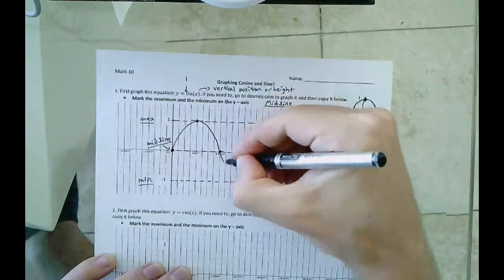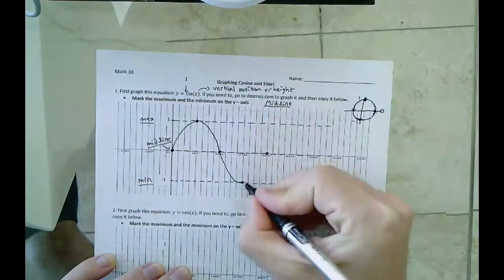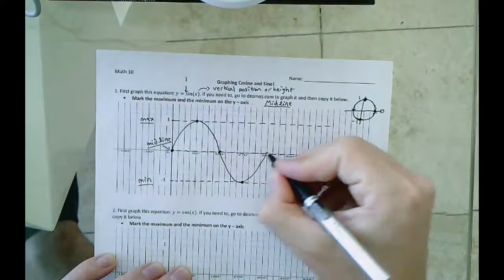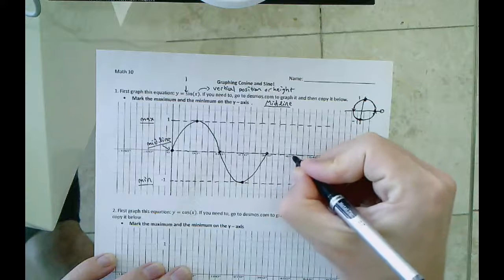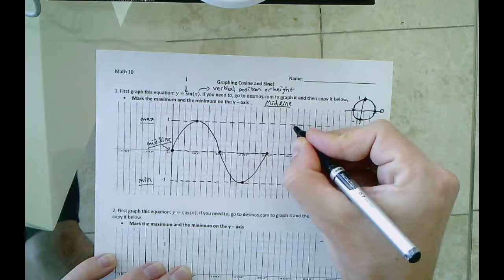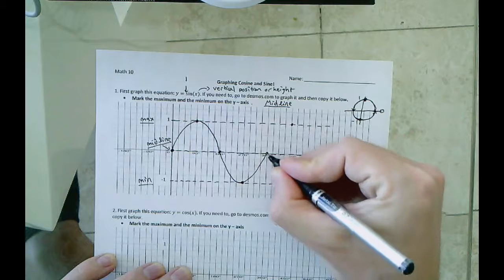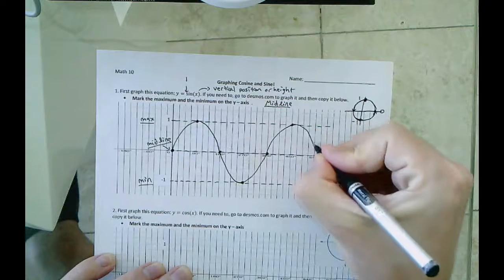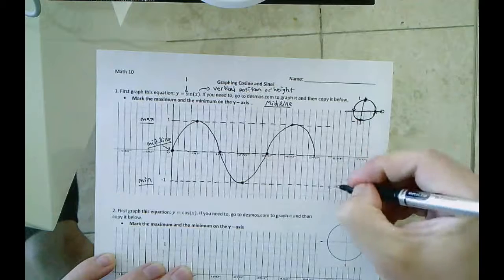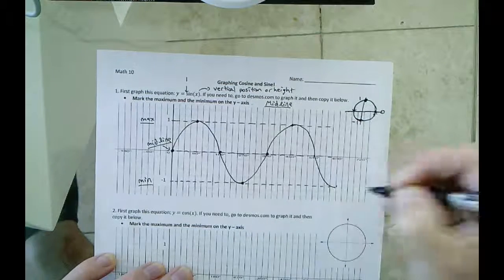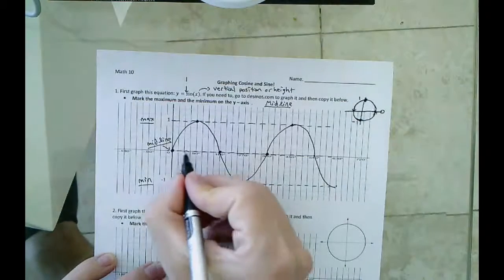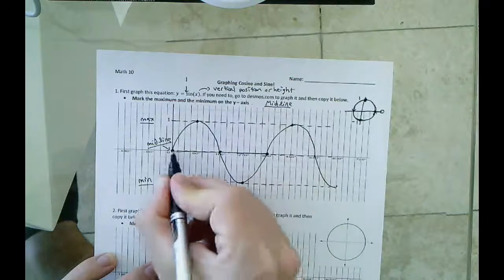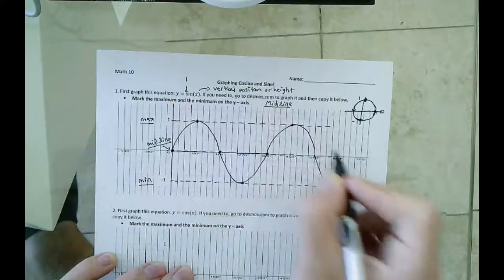And I'm going to go the extra mile. I know that after 360 it's going to start again. So at 450, it's going to go up here. And at 540 it'll be back down here. And at 630 it'll be down there, and that's where I'll stop. But it's good to know that we don't just have to go for one cycle from 0 to 360. We can go for multiple if we want. Okay? So that's the graph of y is equal to sine of x.